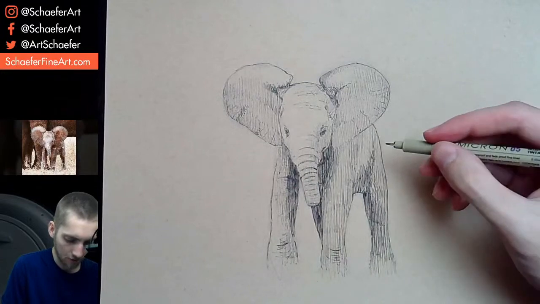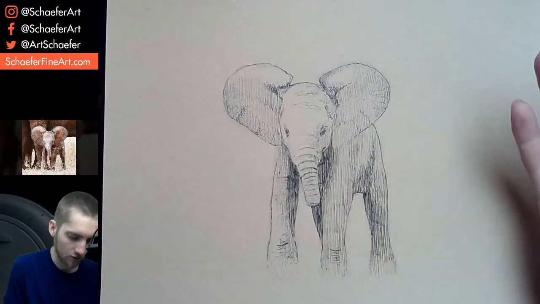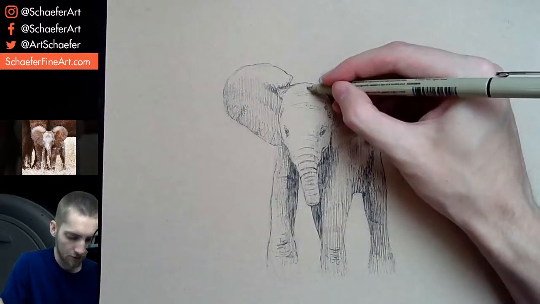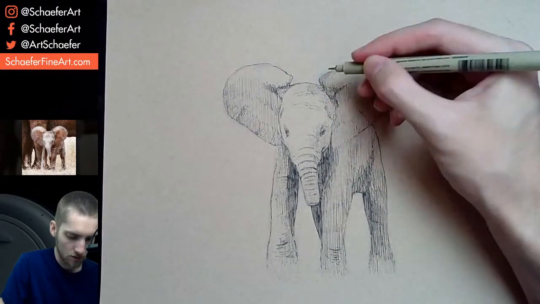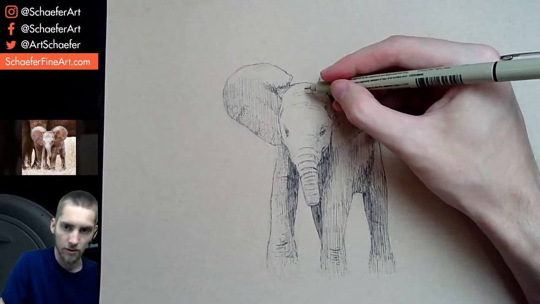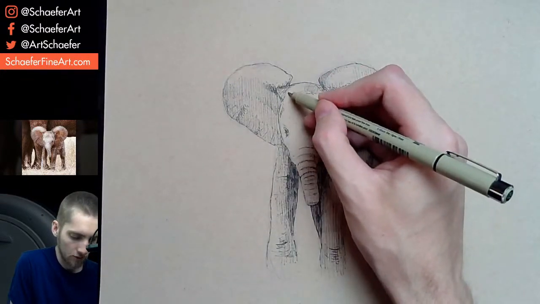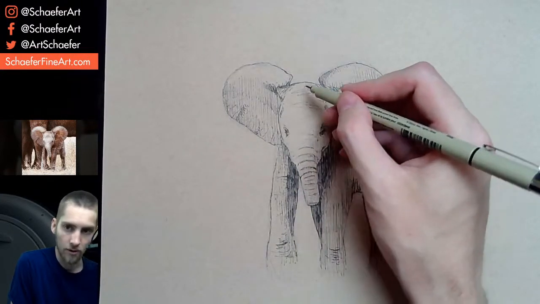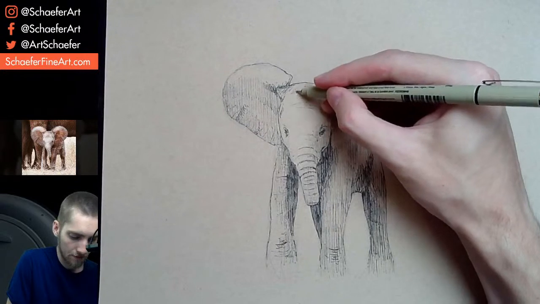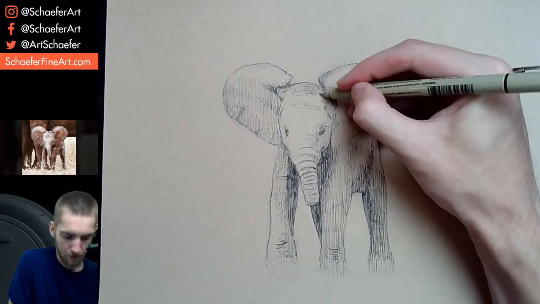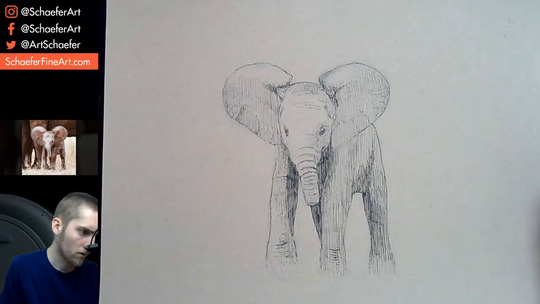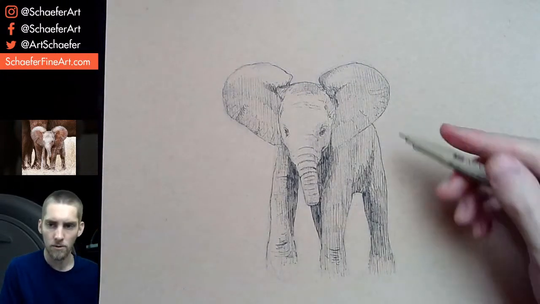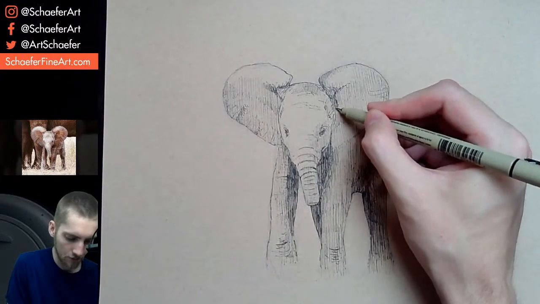Not done yet, but there wasn't a whole lot of wrinkles on this one. There was a lot more shadowing, it seems. But I'm gonna add the white grass soon, and I think that's gonna bring another dimension to this little elephant here, or to the whole drawing. So yeah, should be cool.